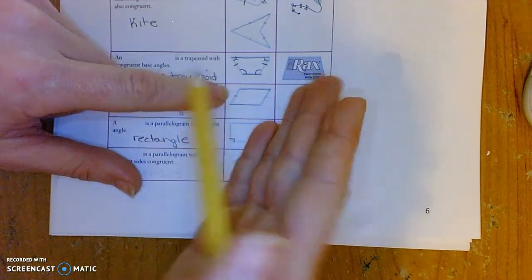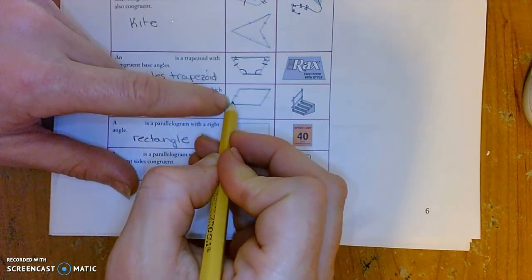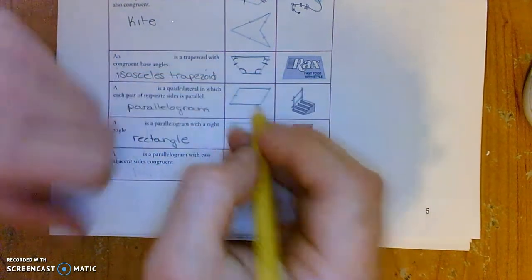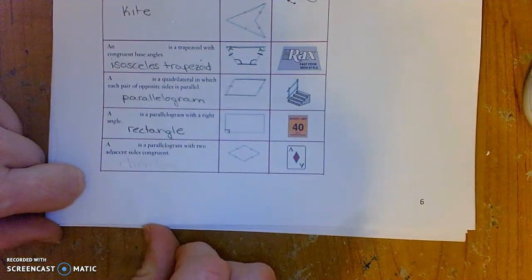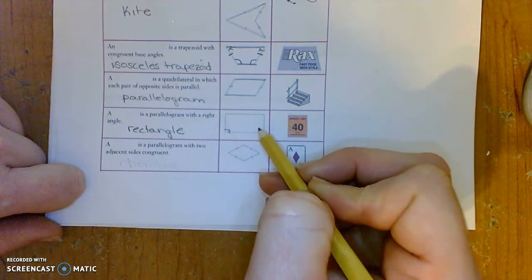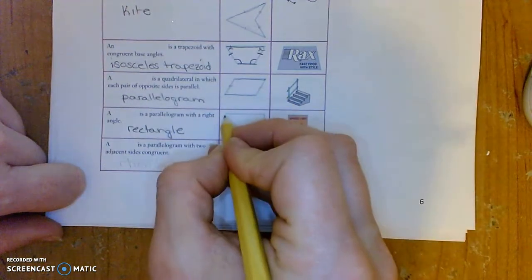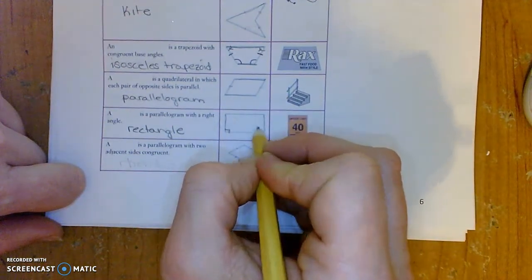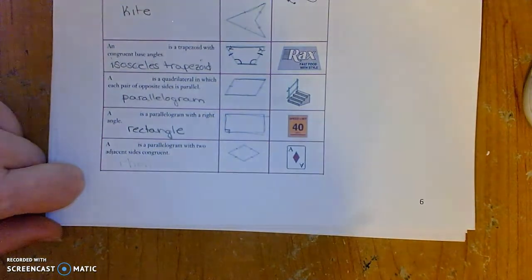Because all these sides are parallel, when you force this angle to be a right angle, that'll push all the angles to become right angles as well. All right, some parallelograms are rectangles. Every rectangle is a parallelogram, right? Because here's a pair of parallel sides, here's another pair of parallel sides.